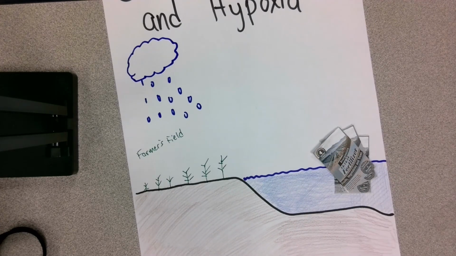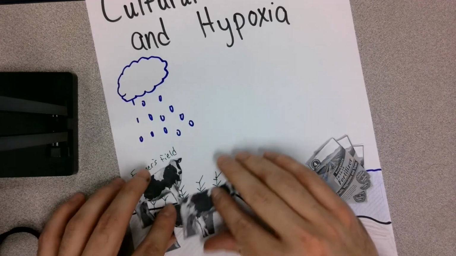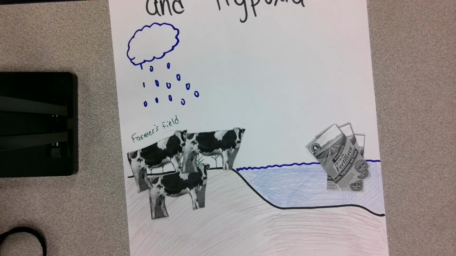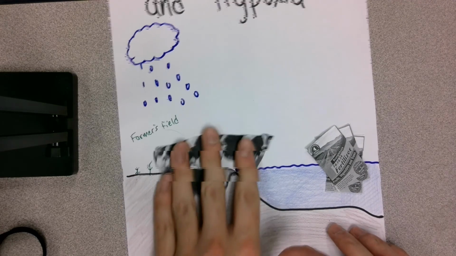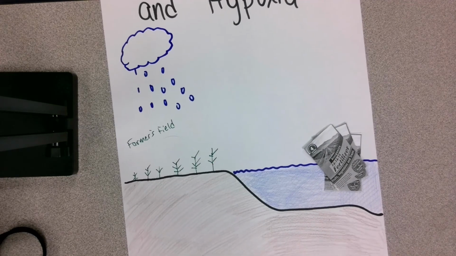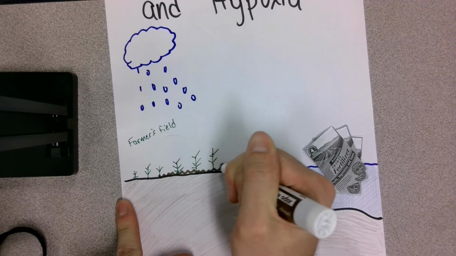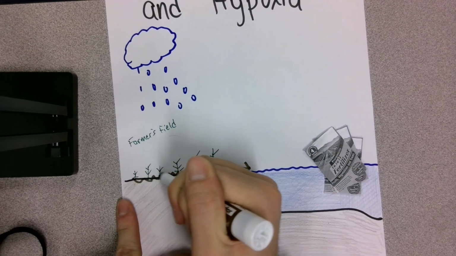Let's also say that he had some cows too. Ooh, good. He's got a couple of cows here too. They're just going everywhere. And some of the manure from that goes into the water here as well. So we've got some manure here that runs off into here.